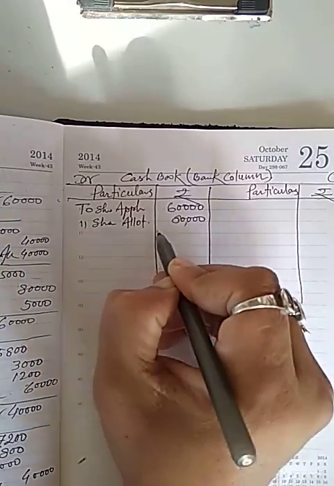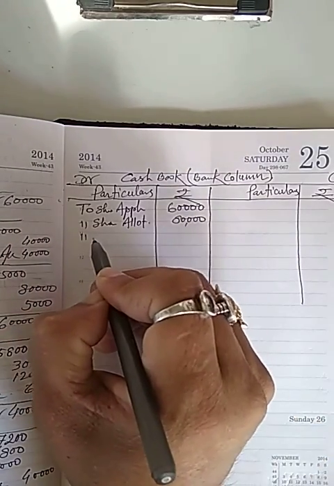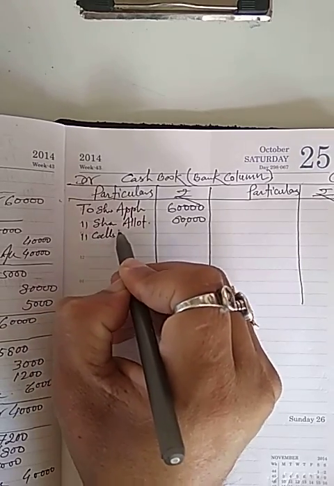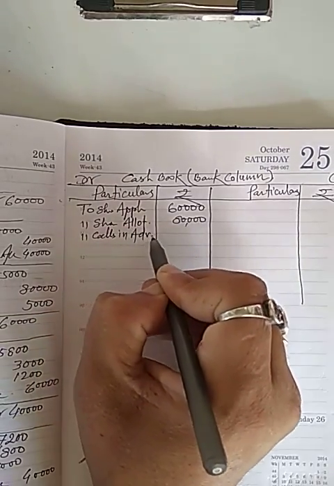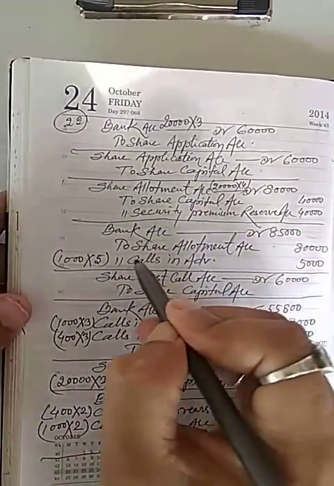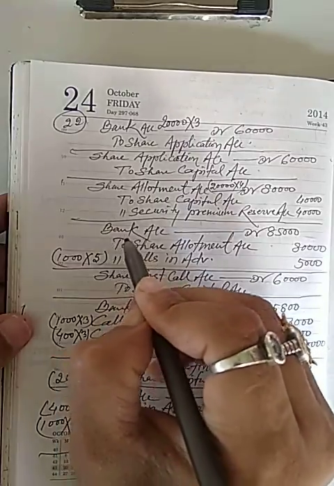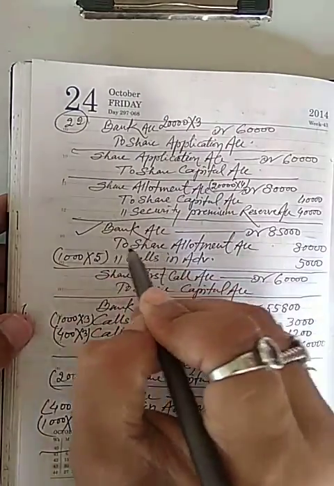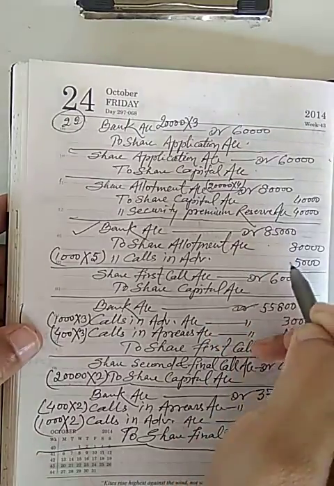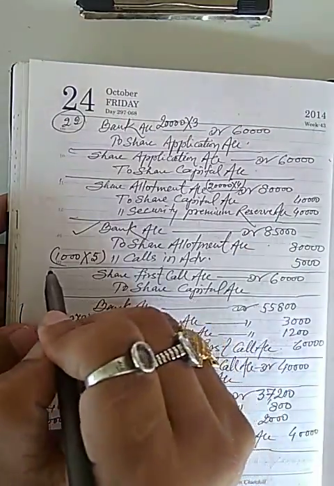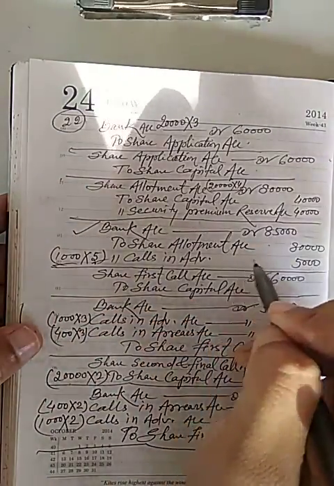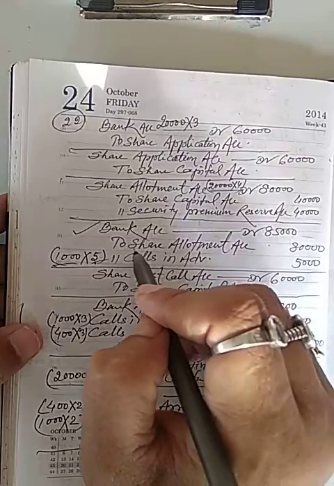With allotment, calls in advance is also given, so calls in advance account will be 5,000, because according to the solution and question, calls in advance were received with allotment at the rate of 5 on 1,000 shares, so it will also be debited in the cash book.